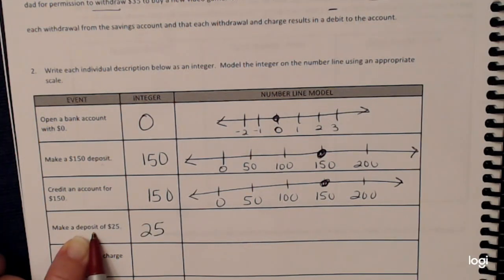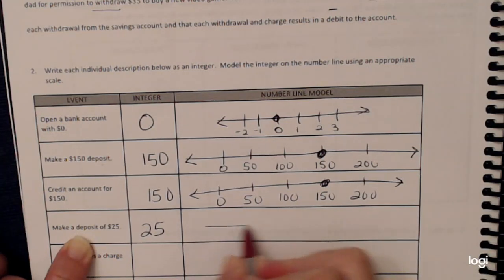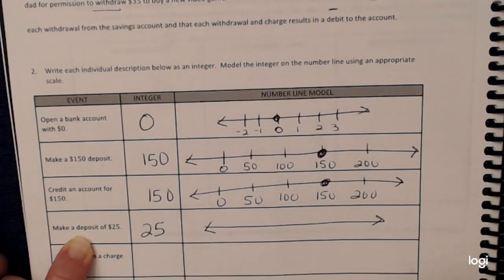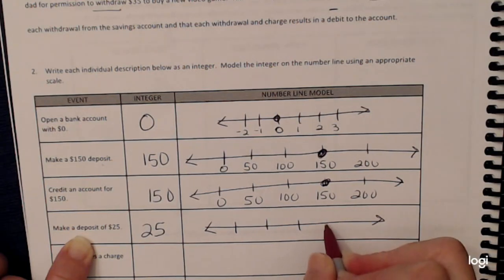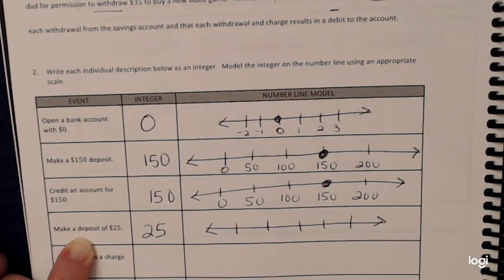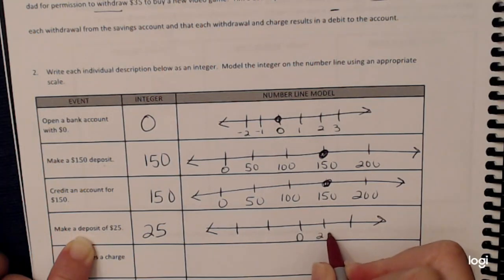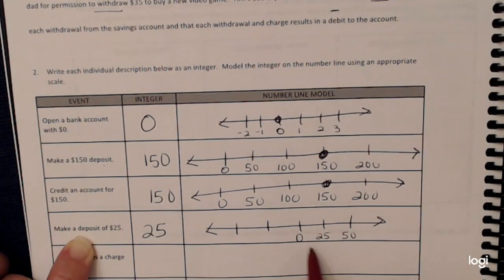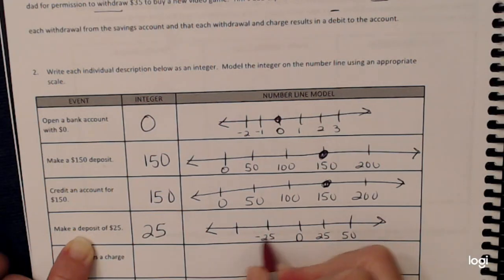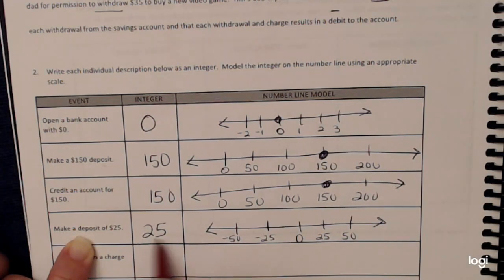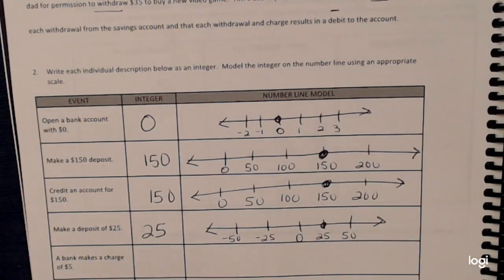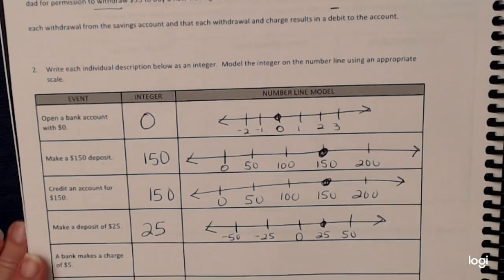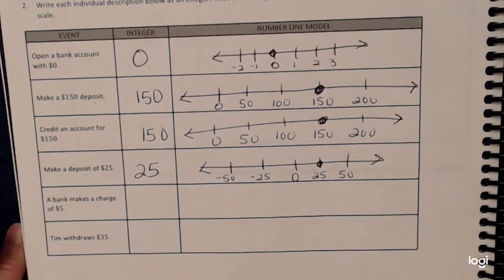Deposit, is that positive? If I deposit money into my account it gets higher, so that's positive. All right, let's go ahead and put some tick marks on here. What if we would count by, I could do quarters. Let's put a 0 in the middle this time. Count by quarters, 25, 50. This would have to be negative 25, negative 50, and I'm going to plot my point right there. Okay, so let's move down to the last two.